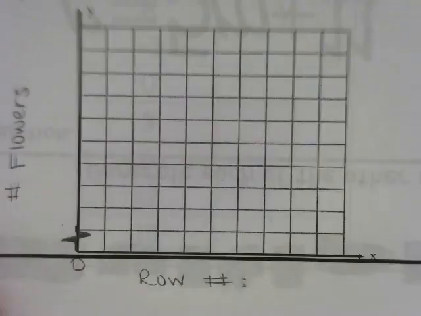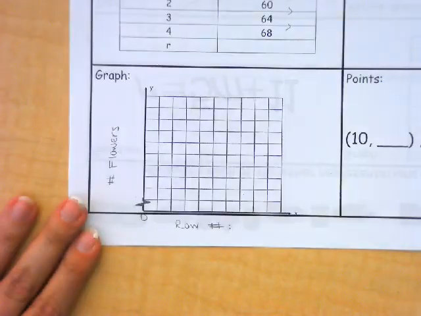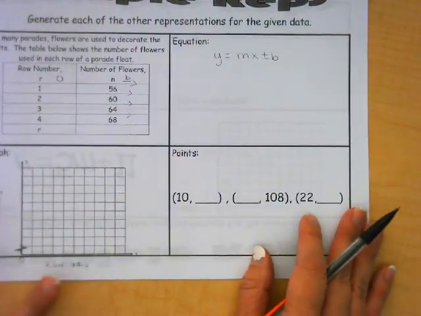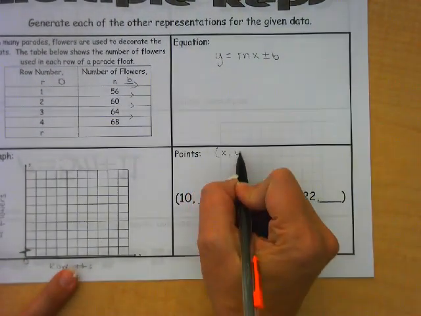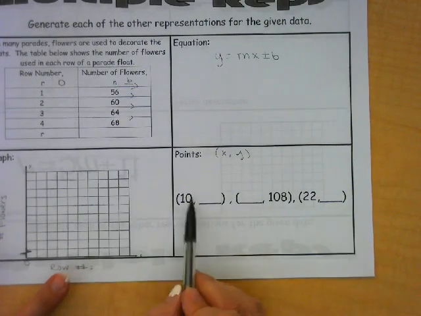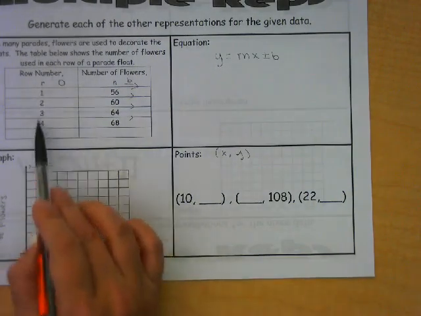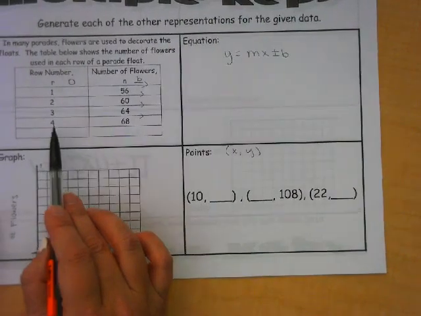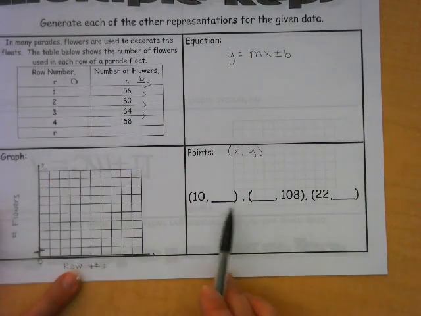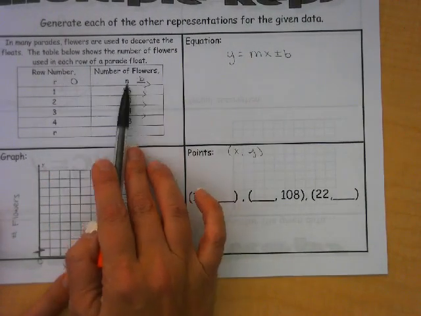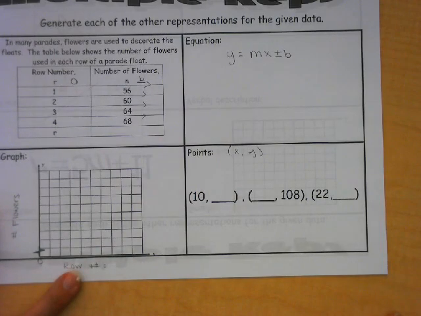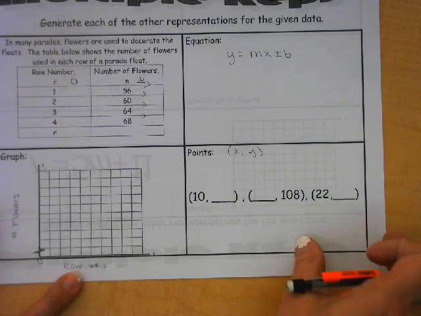And then on our points, once you have your equation, remember your points, these are x, y points, right? So you would put in 10 for your x or your row number, in this case r, and then you would get your number of flowers in. Do you feel like you could do this? Feel like you could fill this in? All right, let's look at the next one.